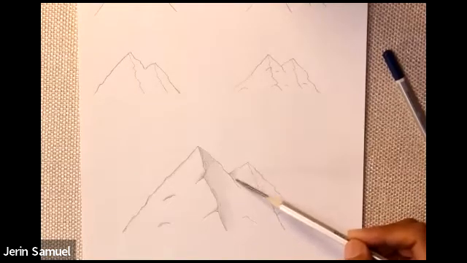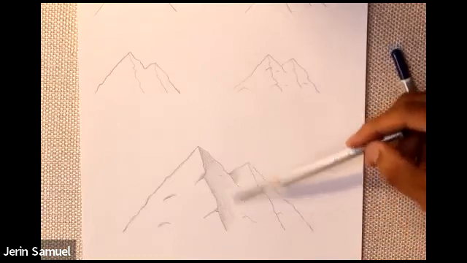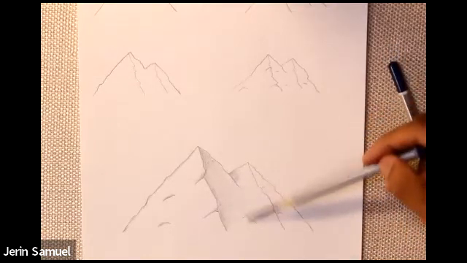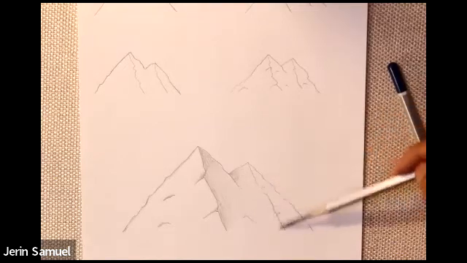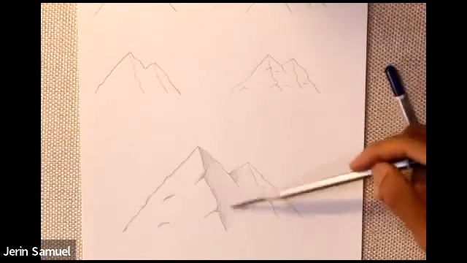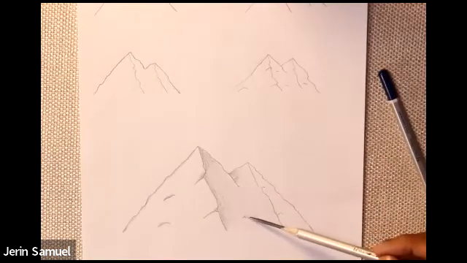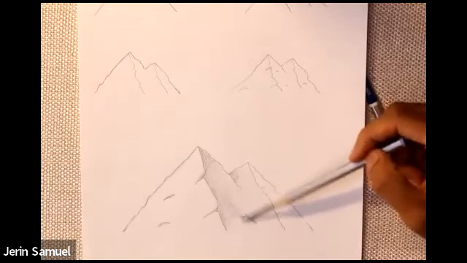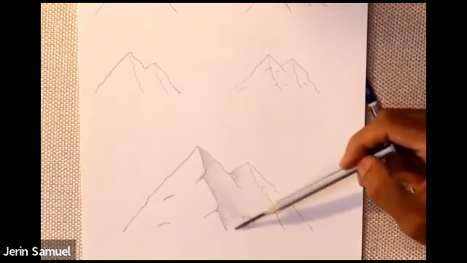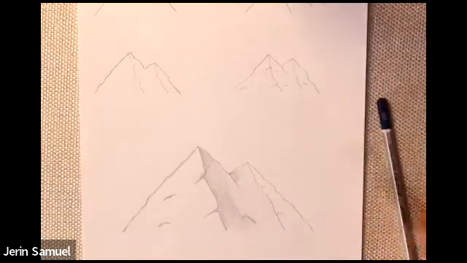Carefully observe which all areas I'm giving the shadows. And even this region also we're going to shade.